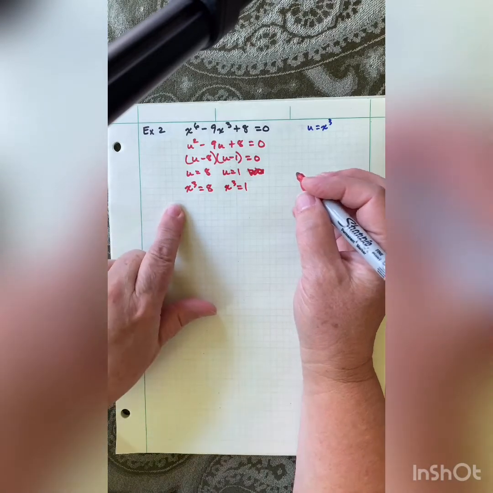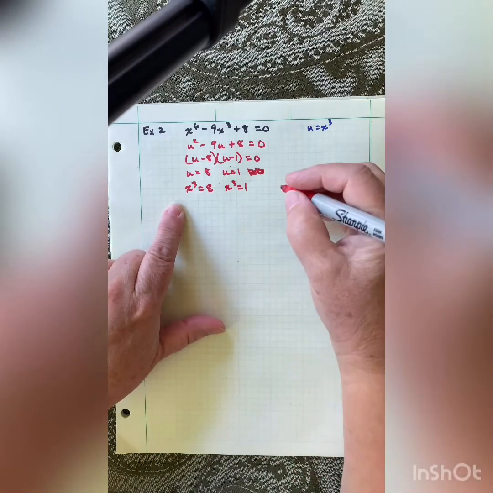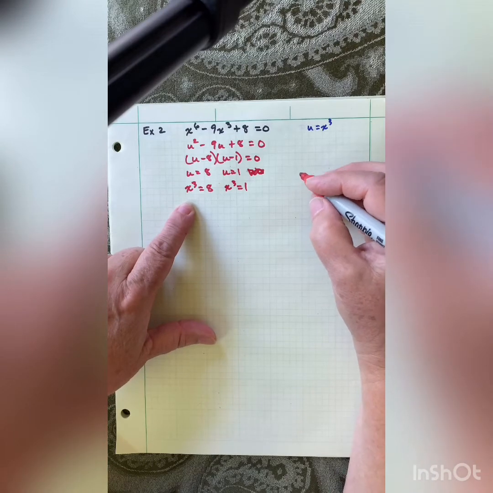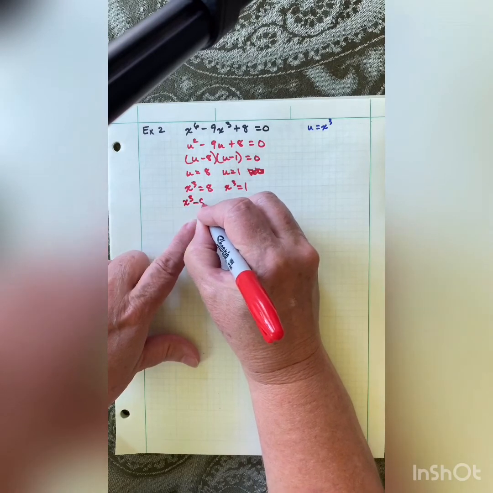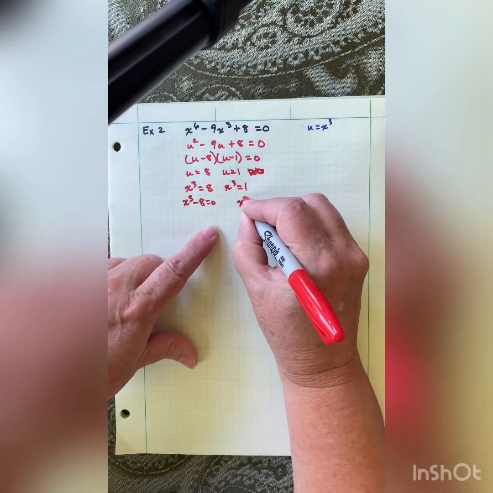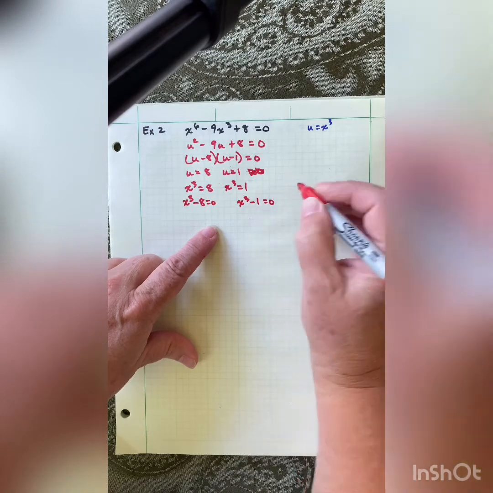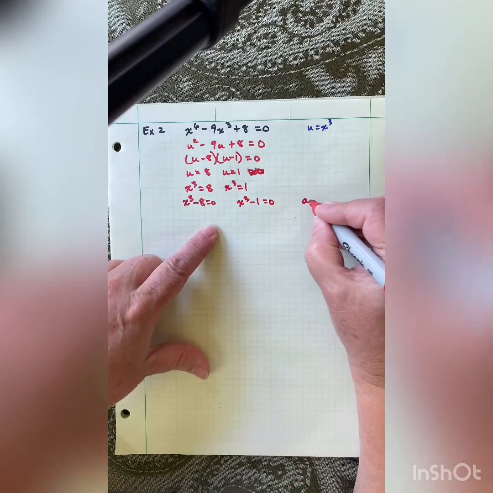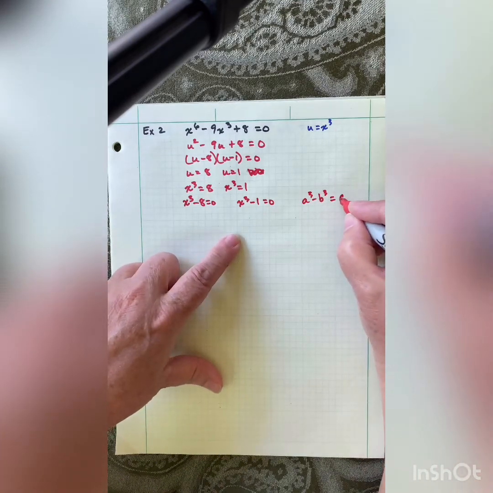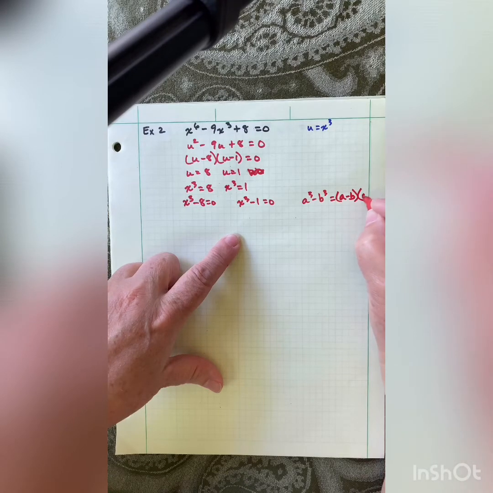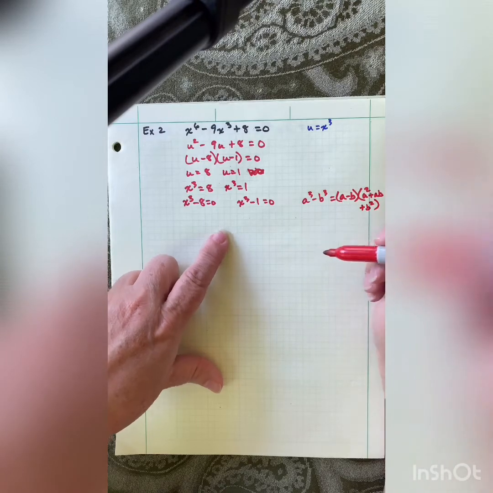But you need to remember that formula that goes, let's see. Well, let's move that over first. Let's go x cubed minus 8 equals 0 and x cubed minus 1 equals 0. Remember the formula goes a cubed minus b cubed equals a minus b times a squared plus ab plus the b squared. Remember that formula? We're going to need that here.